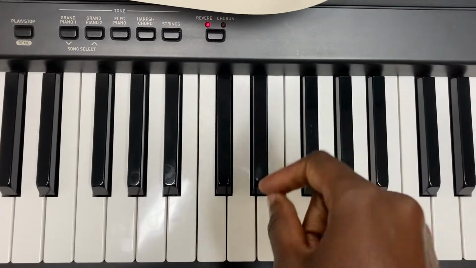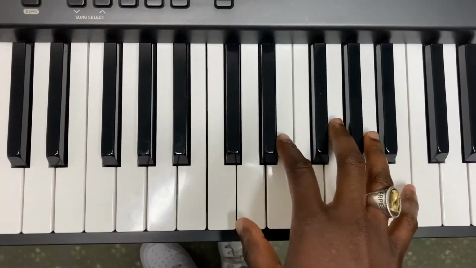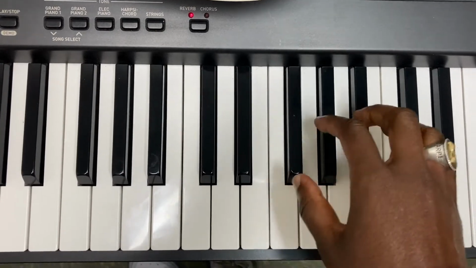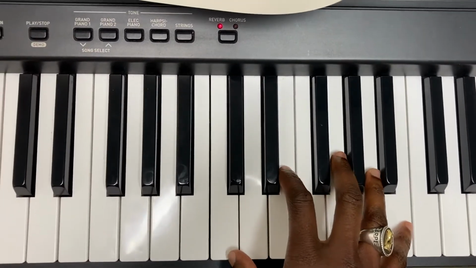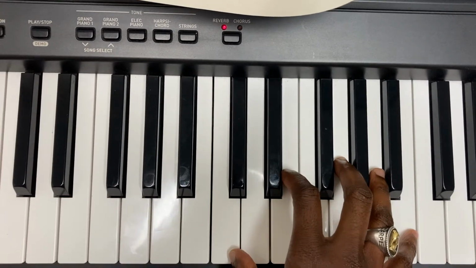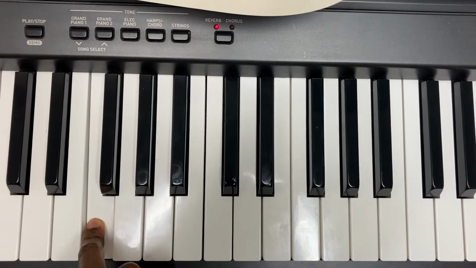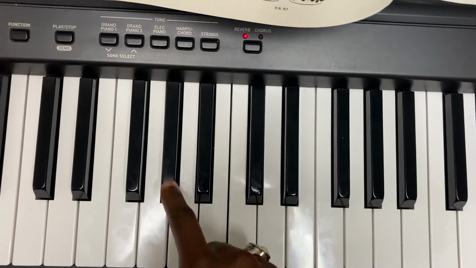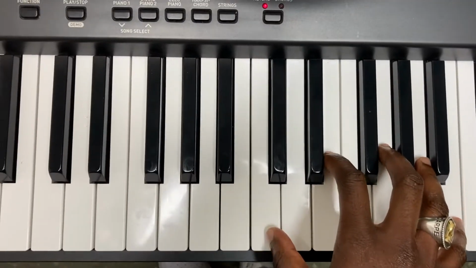The trick to play the circle of fifths is just to think about the fourth. So instead of thinking, let me play the fifth grade of C, you're actually thinking, let me play the fourth grade of C, because the fourth grade of C is F and it's also 7 half steps down from C. So it's going to sound like this.